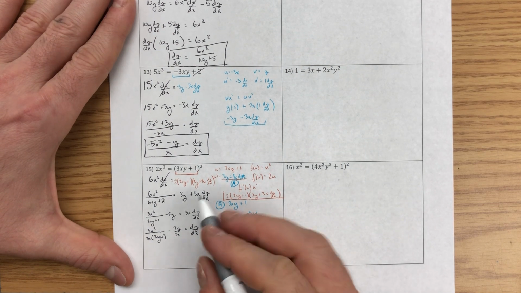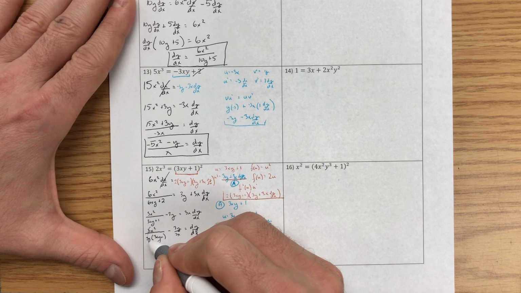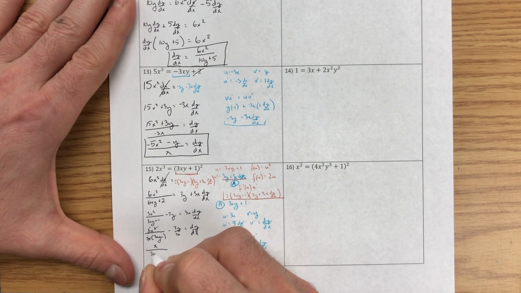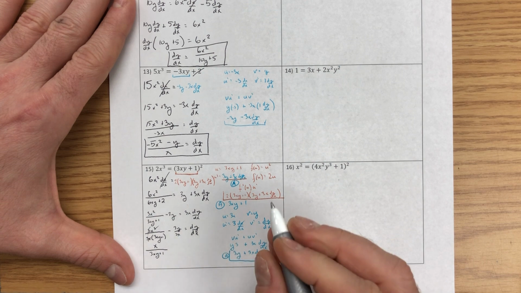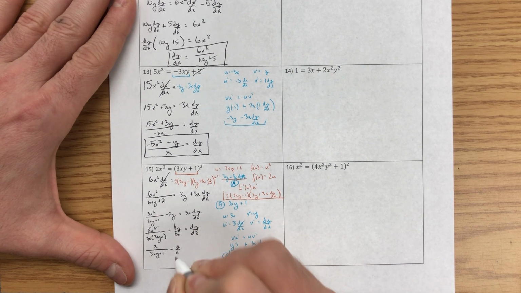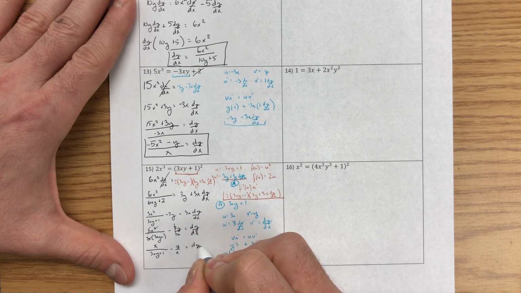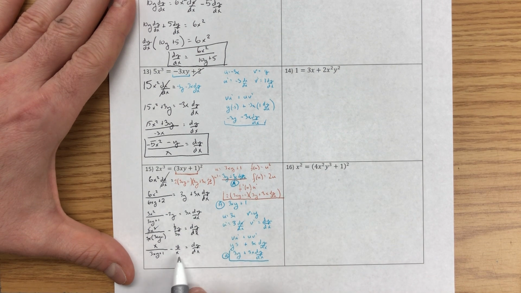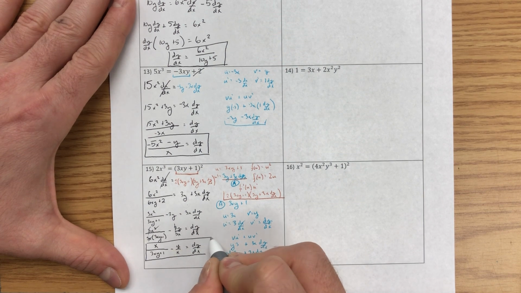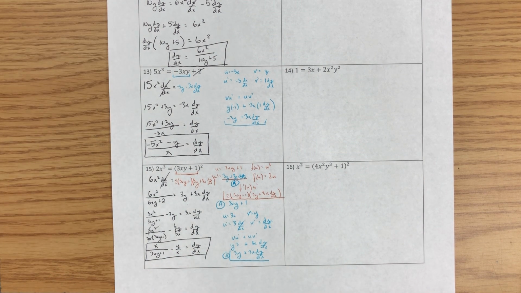Now I just got to clean up a little bit. The 3's cancel out, and one of the x's cancel out. So I have x over 3xy plus 1. The 3's cancel out, minus y divided by x. Now I could clean this up into a single fraction, but at this point I think we've got it isolated. That's as far as I'd be willing to go to simplify it. And there we go, implicit differentiation.